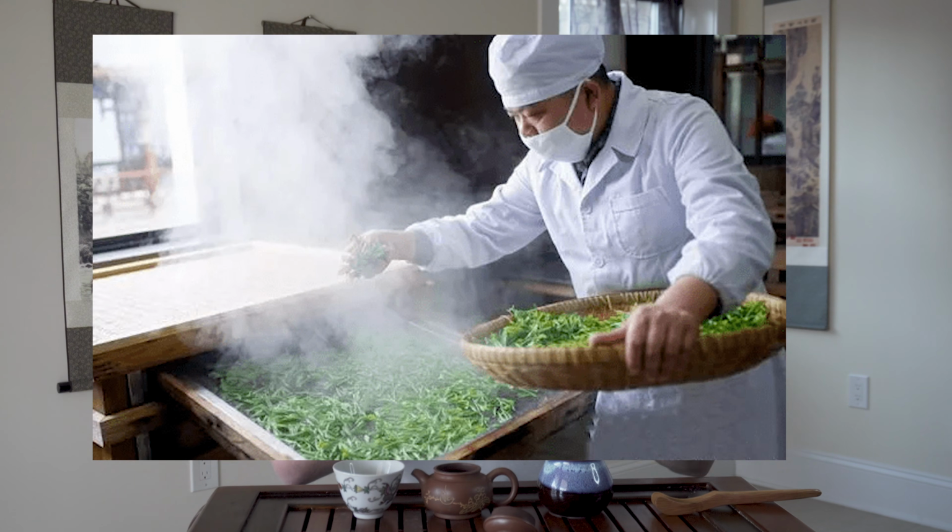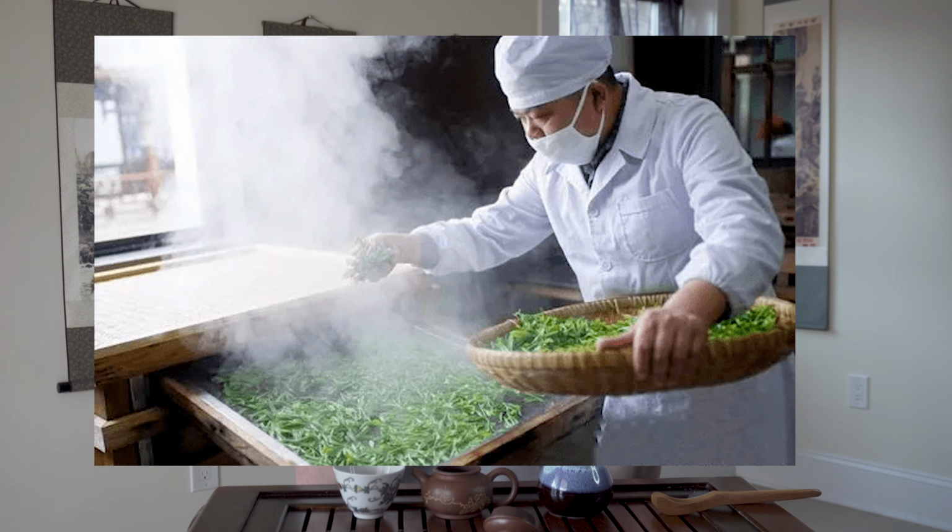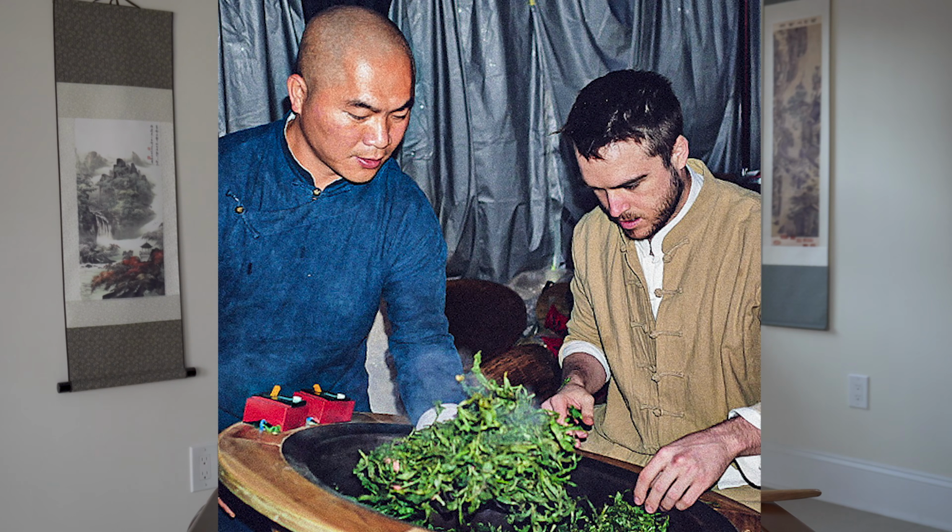Steaming is way more popular in Japan. Almost all the Japanese green teas are steamed. Pan-firing is much more common in China. So most of the Chinese green teas are pan-fired, but you do have some steamed Chinese green teas as well.